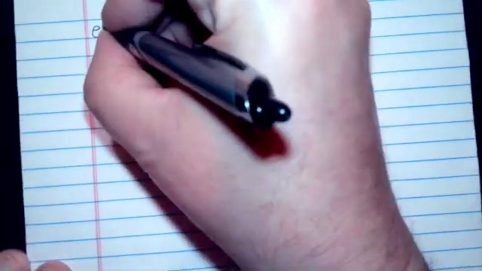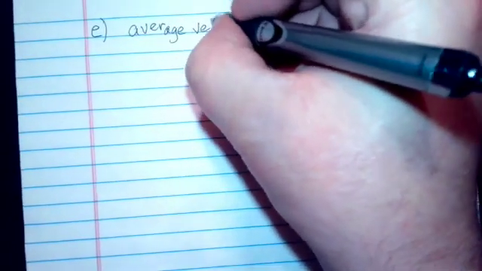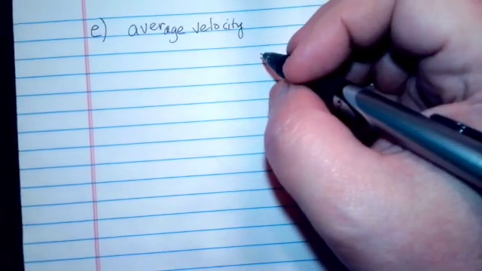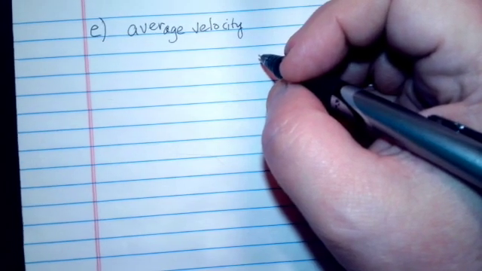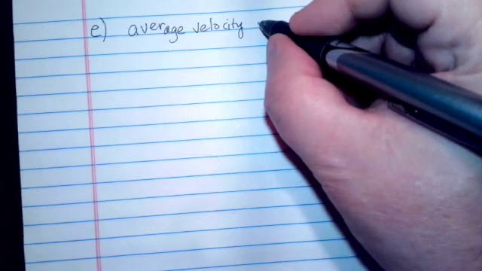And then finally, in part E, we're asked for the average velocity over the time interval from t equals 1 to t equals 3.